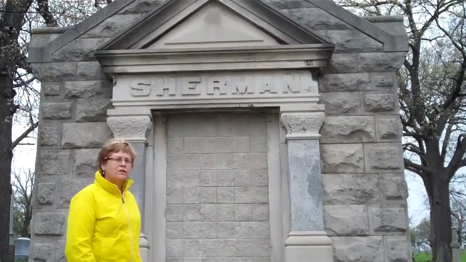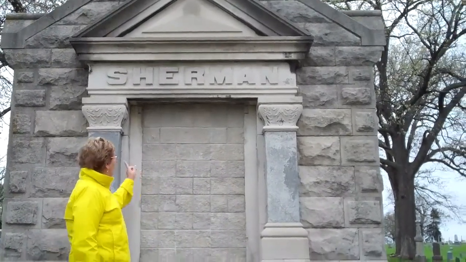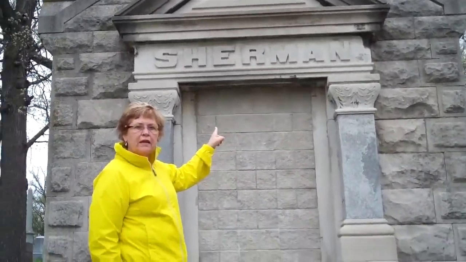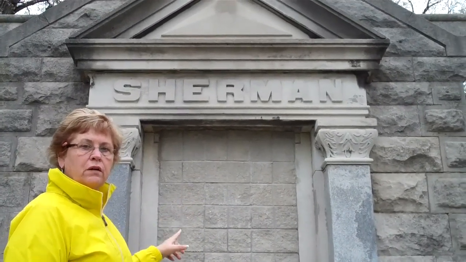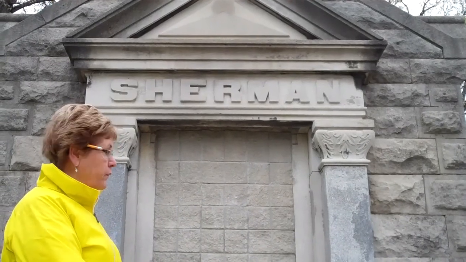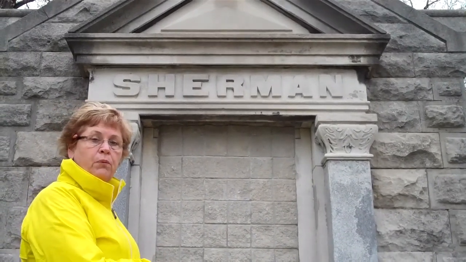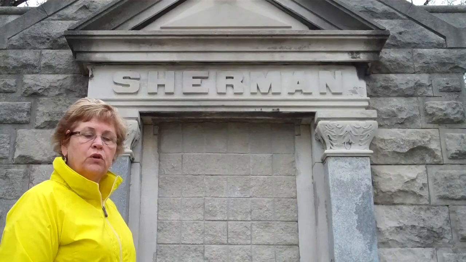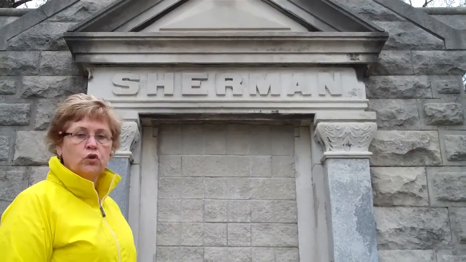I want you guys to notice this. This is a mausoleum. On the top of the mausoleum is their name. You need to record that so I know that this was here. Inside this mausoleum are burials. So they have maybe 5 or 6 people who are interred in this mausoleum. But you need to record the name Sherman for me.